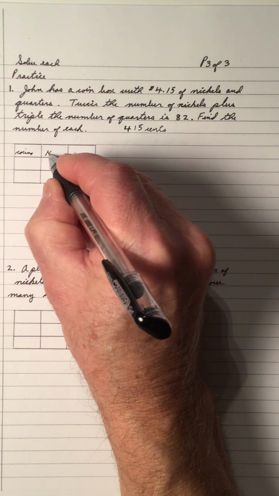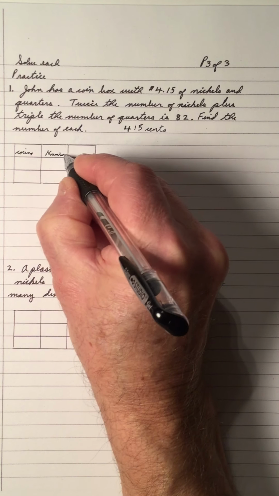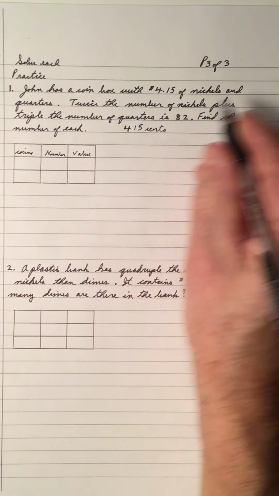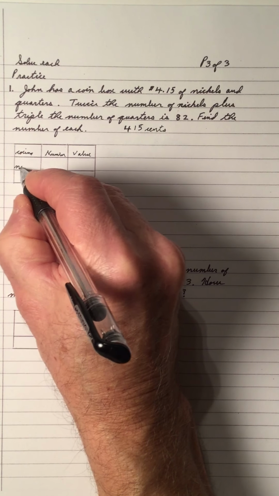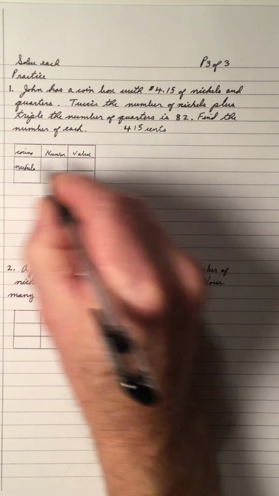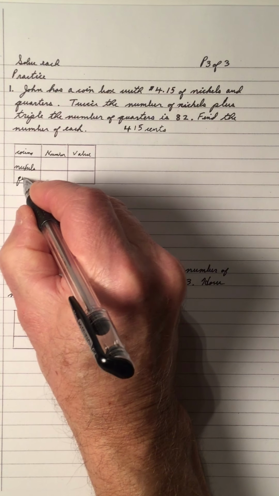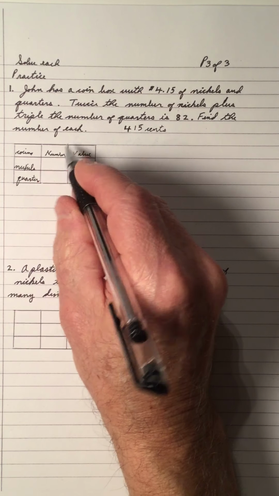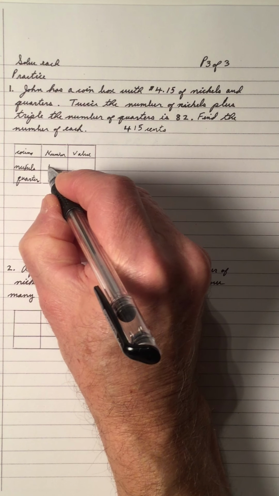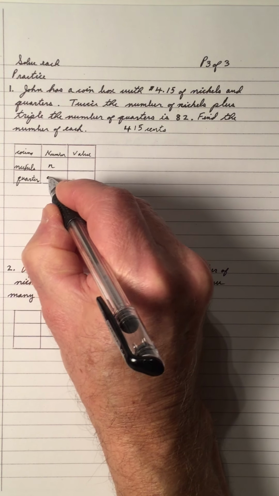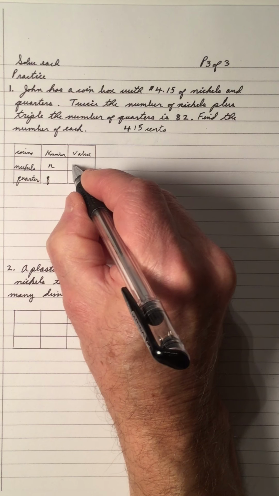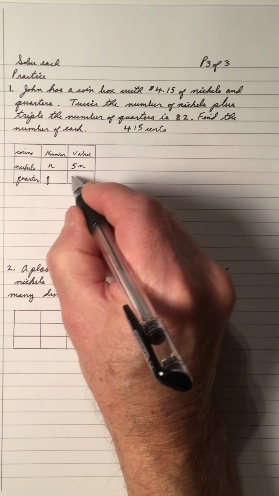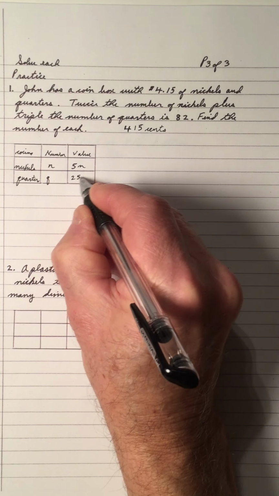We have the number of coins, and we have the value of the coins, doing the chart. So first one I have is nickels, so I put nickels down. And I put quarters down. So I put these in order of how they appear in the sentence. The number of nickels I'm going to call N. The number of quarters I'm going to call Q. So the value is 5 cents times N is 5N. 25 cents times Q is 25Q.